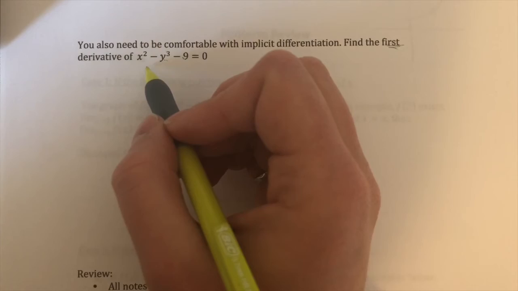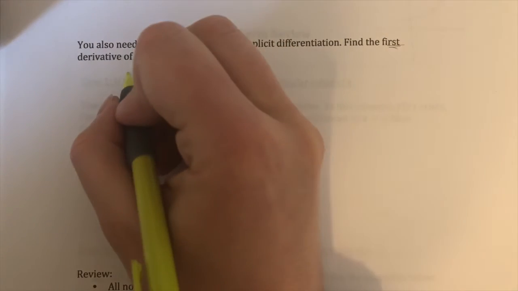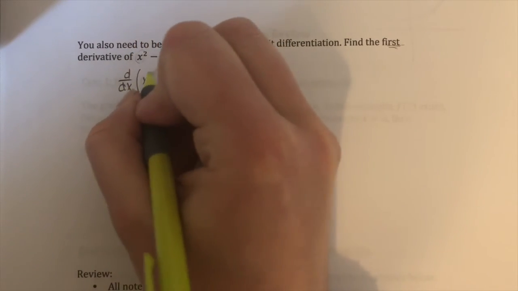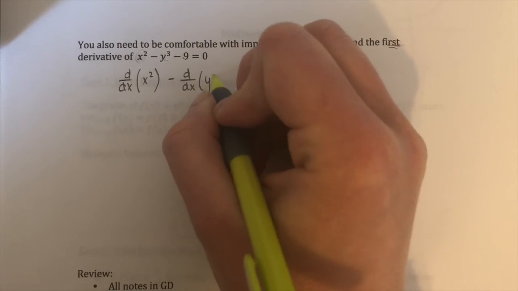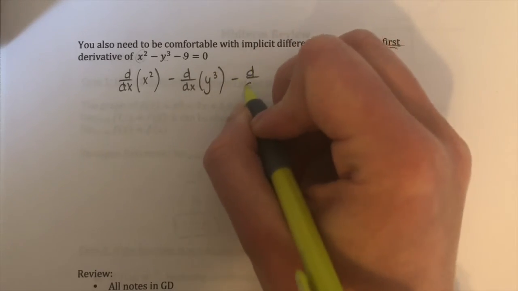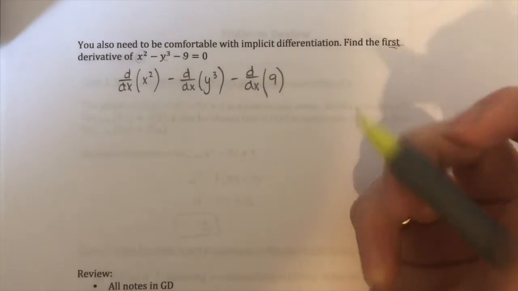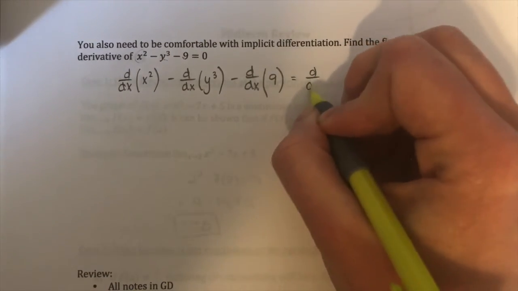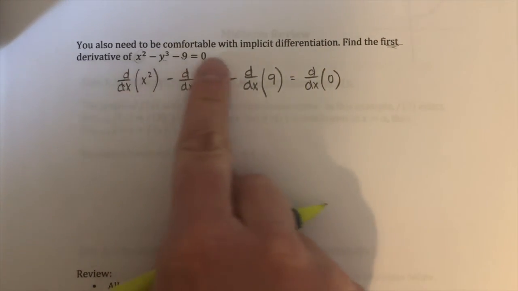So when we're doing implicit, we're not rearranging and isolating for x. So we're doing the derivative of each with respect to x here, okay? So we're going to do the derivative with respect to x of the first term minus the derivative with respect to x of the second term minus the derivative with respect to x of the next term. And these are minuses because that's what's in between. If they were pluses, we'd use that. So basically we're doing the derivative with respect to x of each of the terms in here, okay?